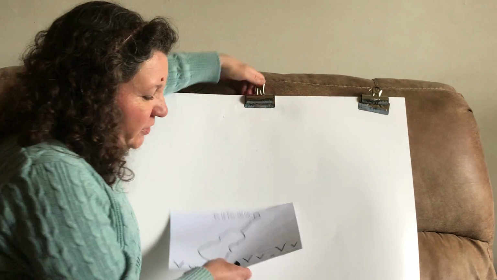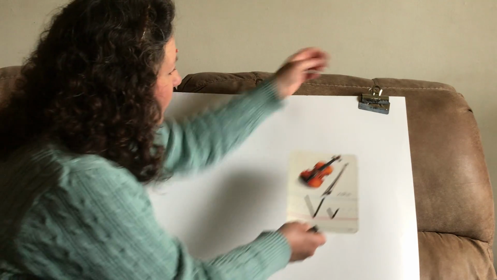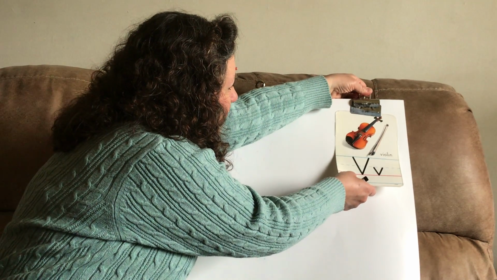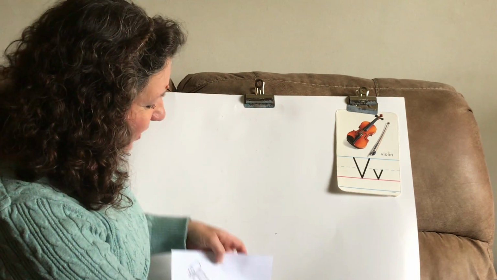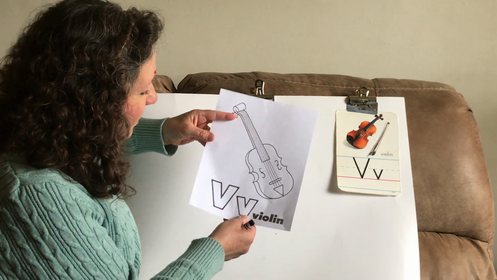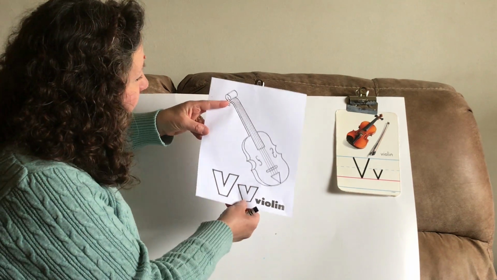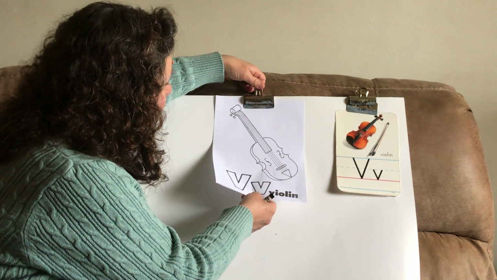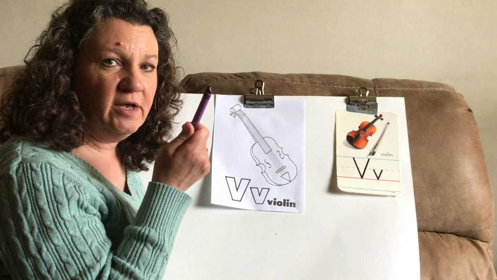Now the other thing we're going to be doing today, again, we're using the violin. I'm just going to put this up here for a second because we're going to be using that one as we do our next page. Okay, so this is a coloring page, and again, it says V, violin, and what we're going to do with this is take our violet crayon.